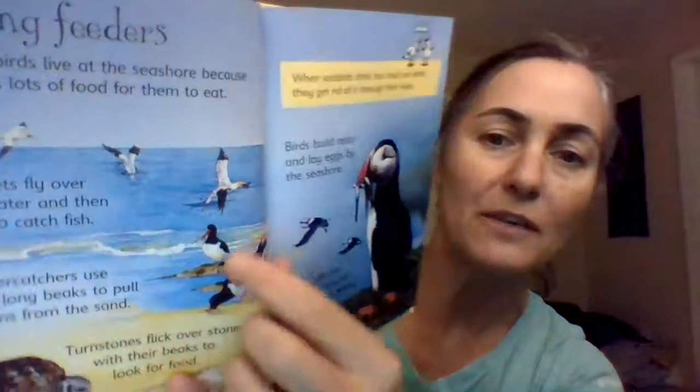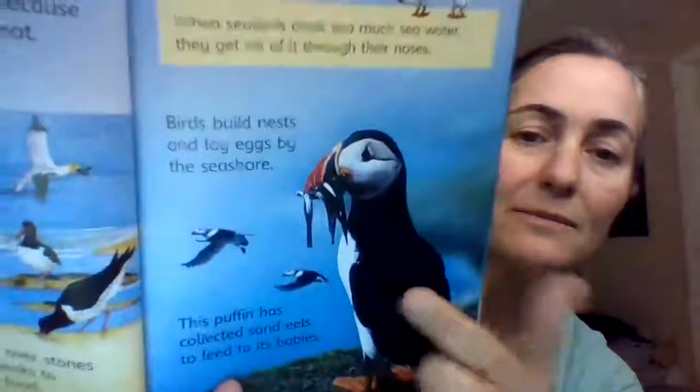And there are flying feeders. Many birds live at the seashore because there's lots of food for them to eat. Here are gannets flying over the water and catching fish. Oyster catchers using their long beaks to pull worms from the sand. Turnstones flicking over stones with their bills or beaks to look for food. Puffins eating sand eels. And you know about seagulls as well.